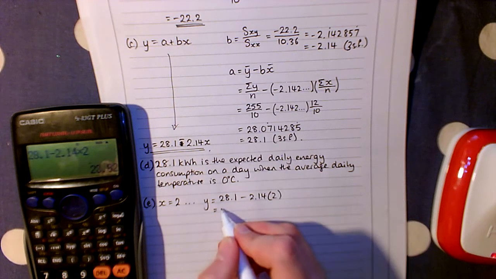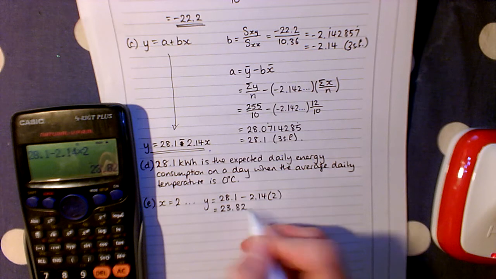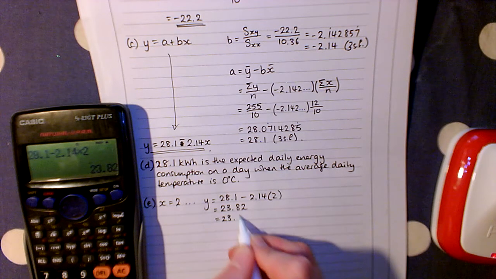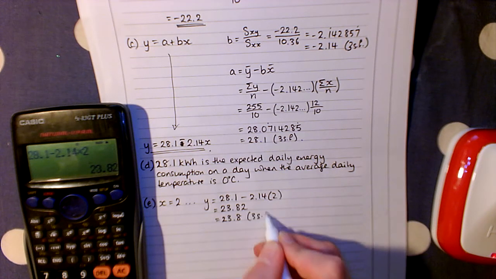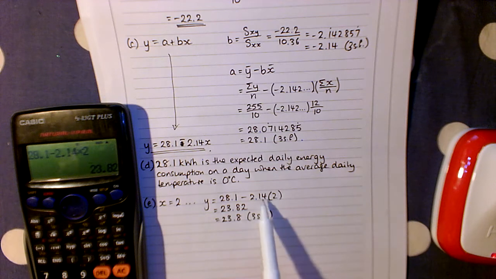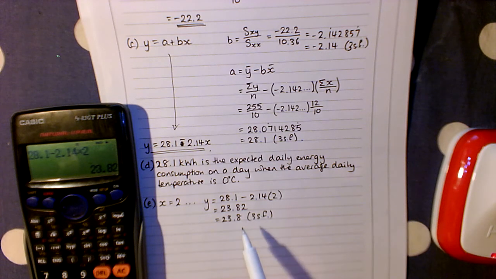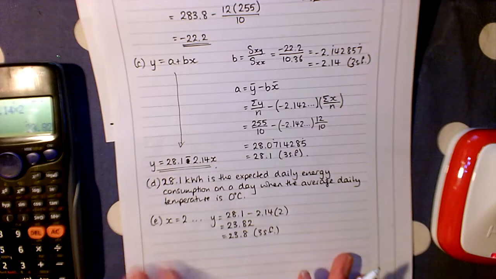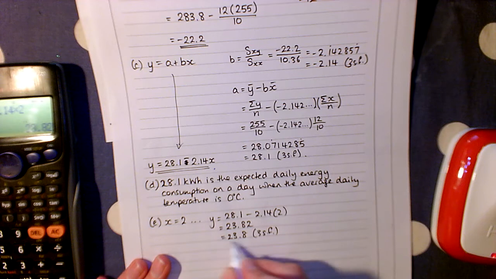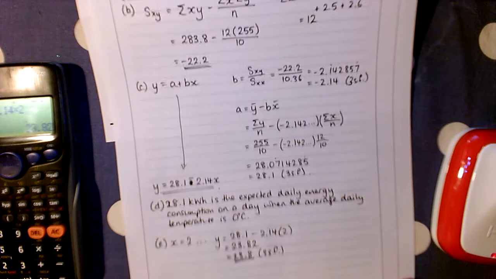And I get 23.82, which is 23.8 to 3 significant figures. Considering the calculation is only accurate to 3 significant figures, you wouldn't really be able to give an answer more accurate than that, and that's measured in kilowatt hours.